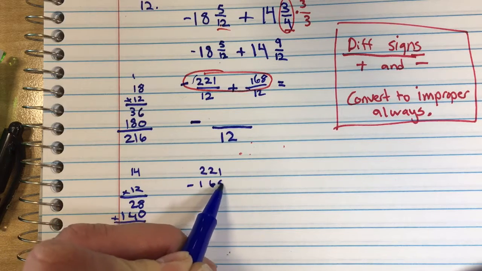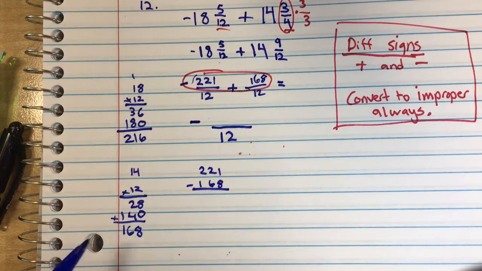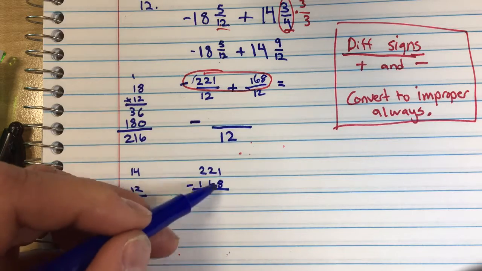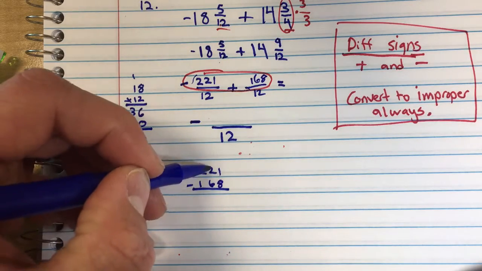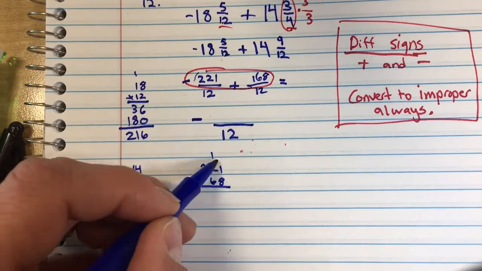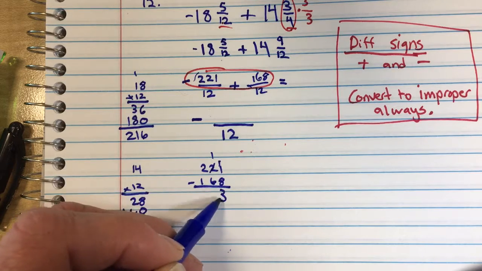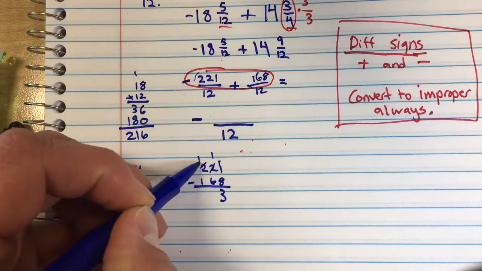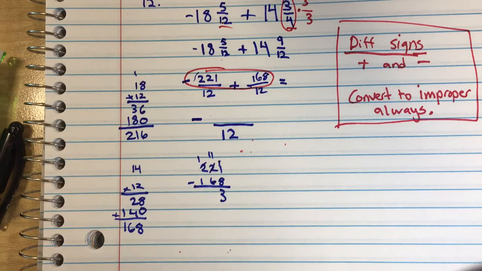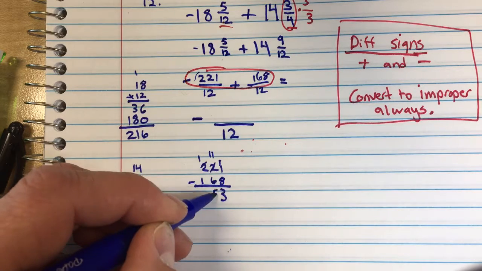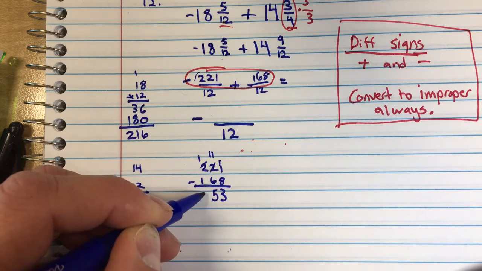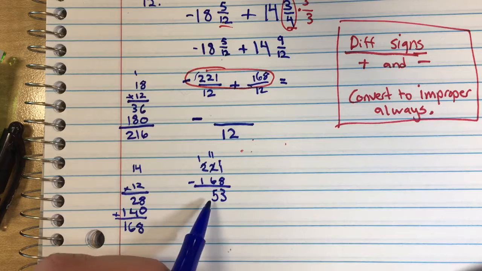221 minus 168. Okay. Well, 1 doesn't subtract from 8, so I'm going to have to borrow. Make that a 1. So 11 minus 8 is 3. 1 doesn't subtract 6, so borrow. Make that an 11. 11 minus 6 is 5. And 1 minus 1 is 0. Okay, there we go.